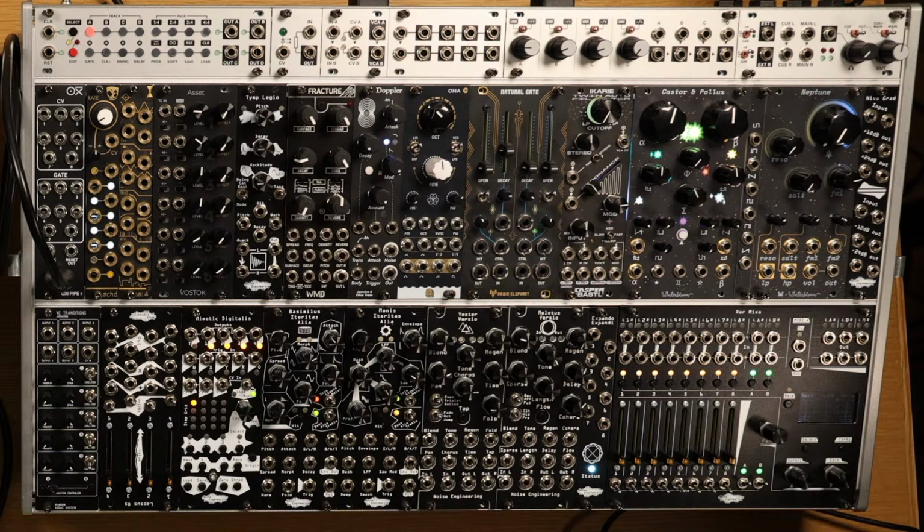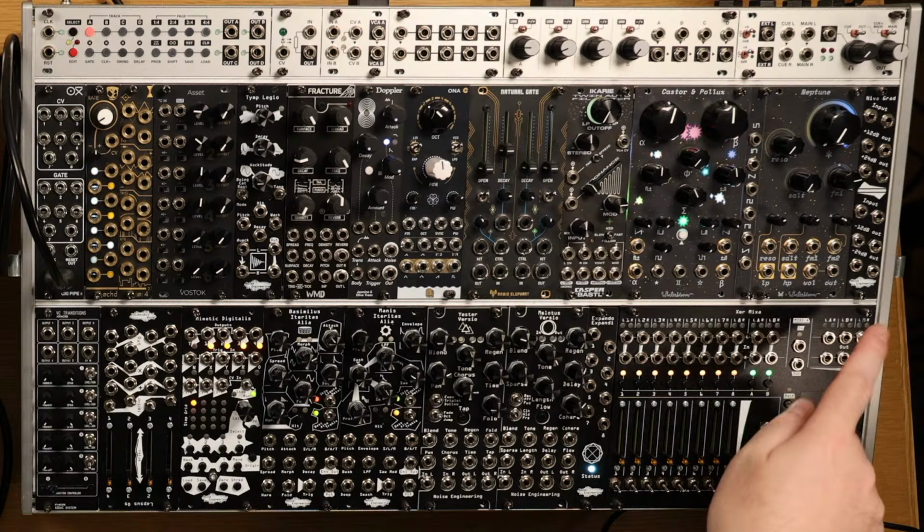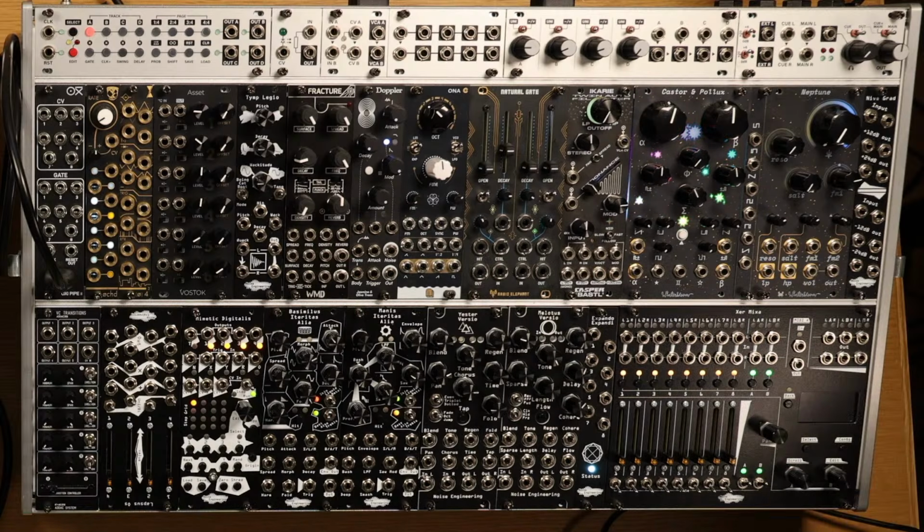That's another Noise Engineering module that I use for changing the signal levels between modular, line, and instrument level, as modular runs at much higher peak to peak voltages than traditional line level inputs, and also instrument inputs like guitar pedals. So this module allows you to convert between those levels if you want to use external instruments with your modular stuff.